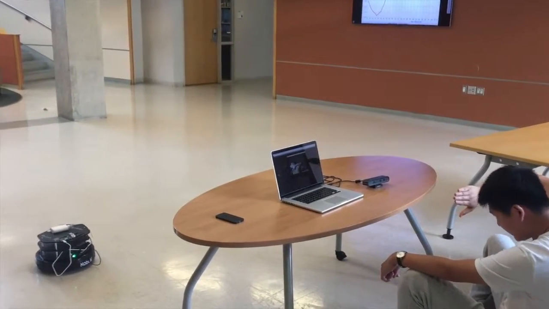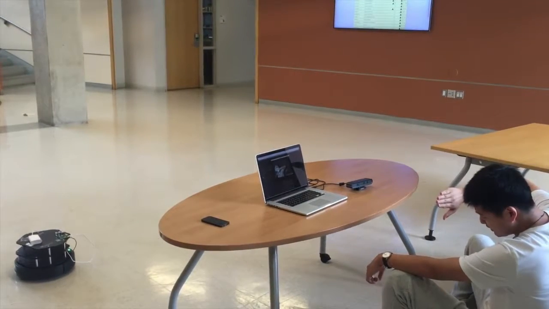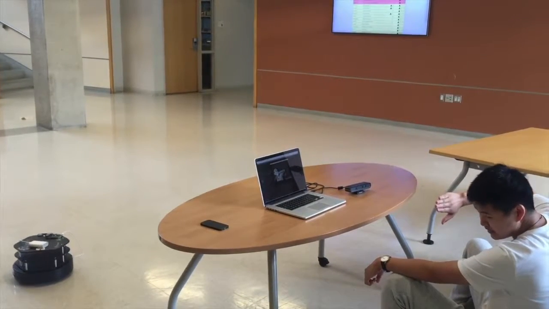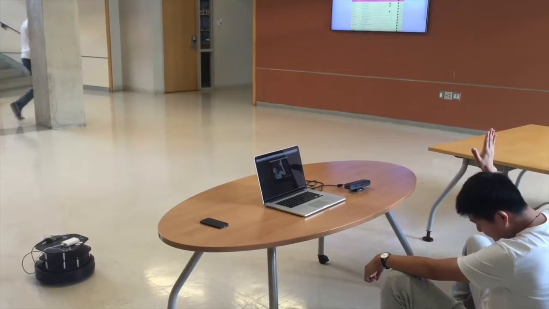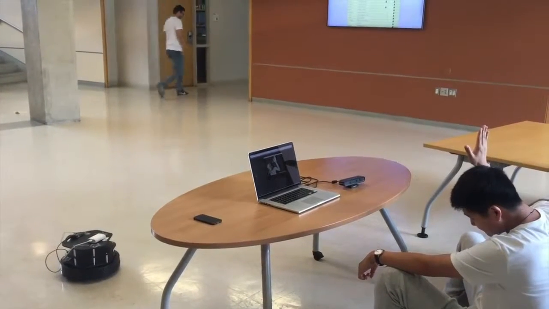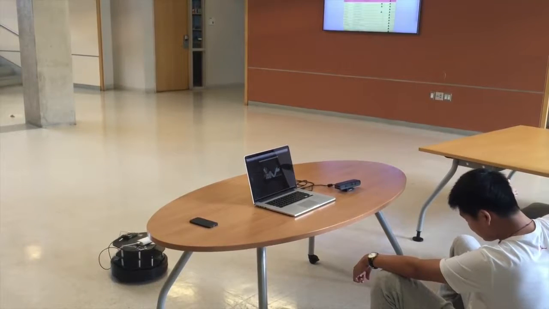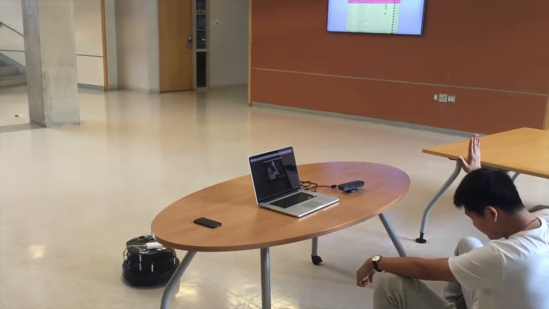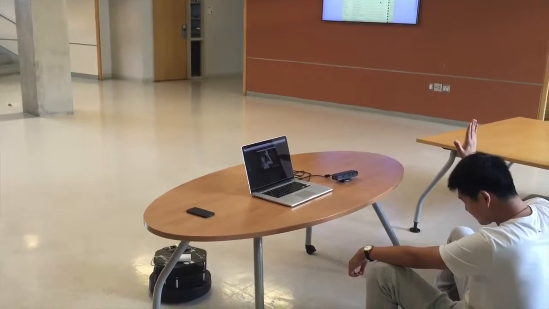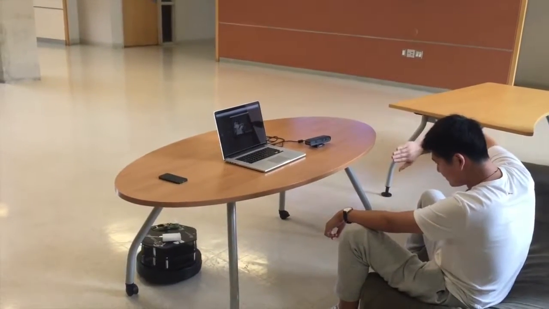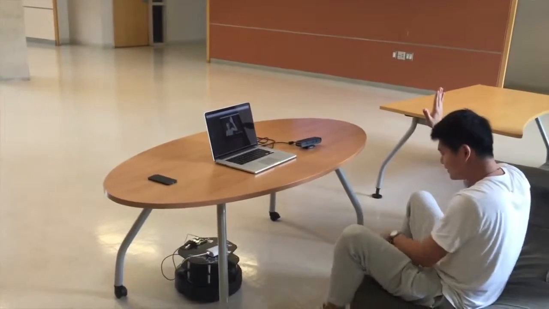Turn left. And when we do this, if we do not change our hand, it will keep turning left until we change it to another gesture. And move forward. And now I will make it come to my place. Turn right. Move forward. Turn left a little. Forward. Just here.